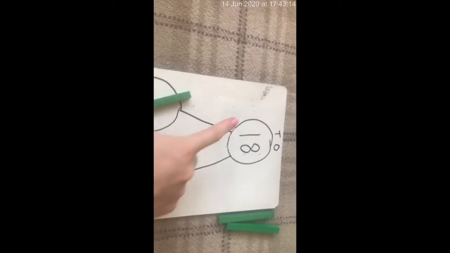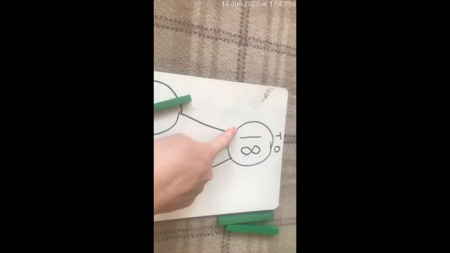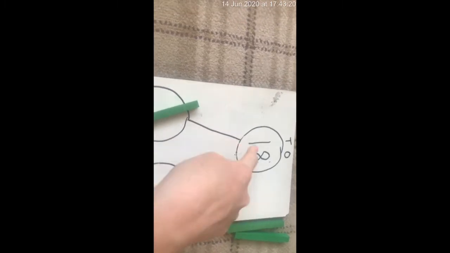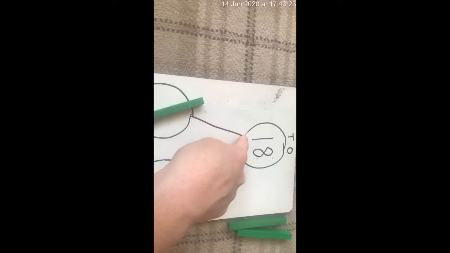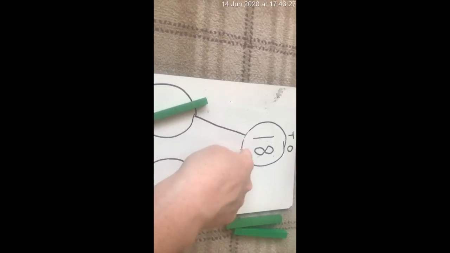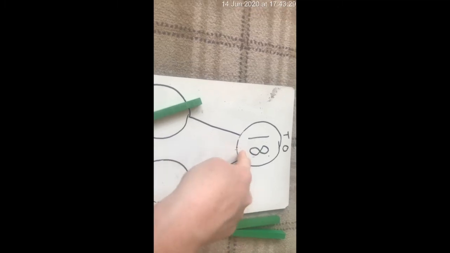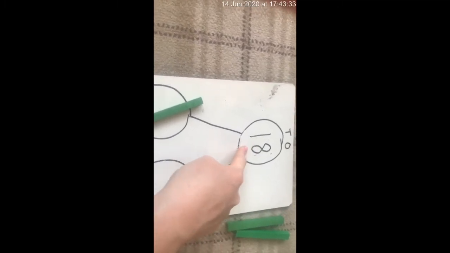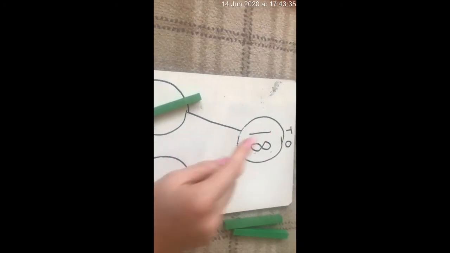And how many ones do we have? Now, this is where we don't want to get confused, okay? Remember that although we have the number 1 here, that is representing our tens, okay? So the digit 8 is telling us that there are 8 ones in the number 18.